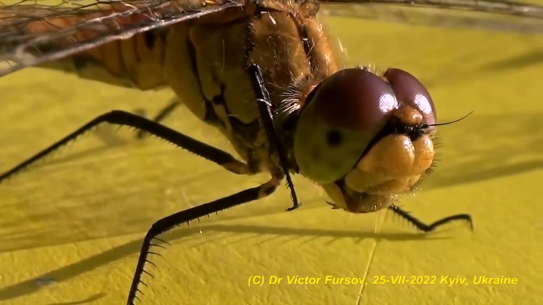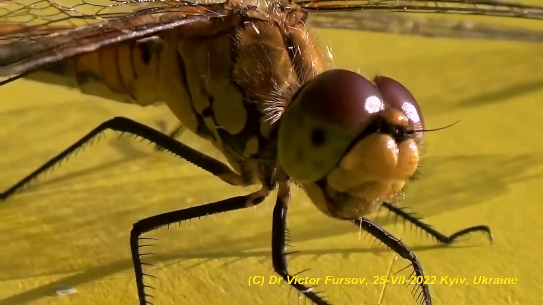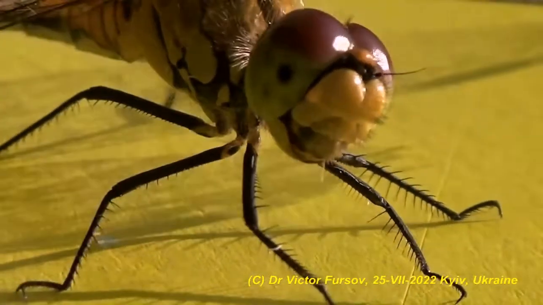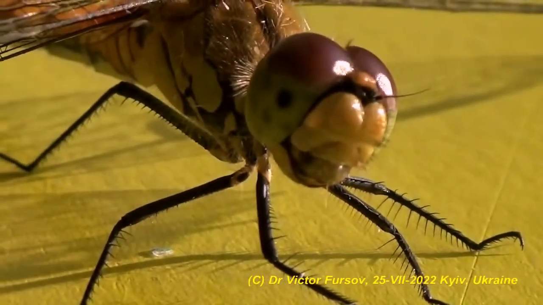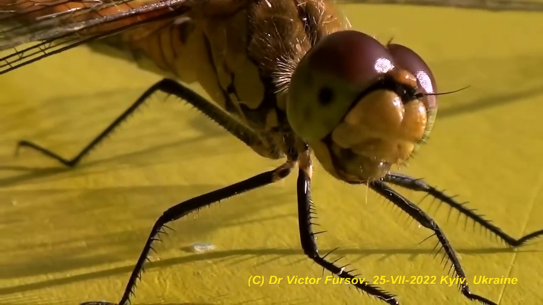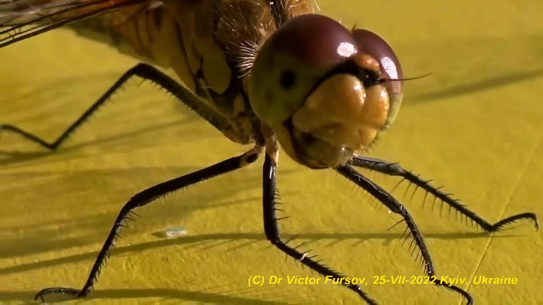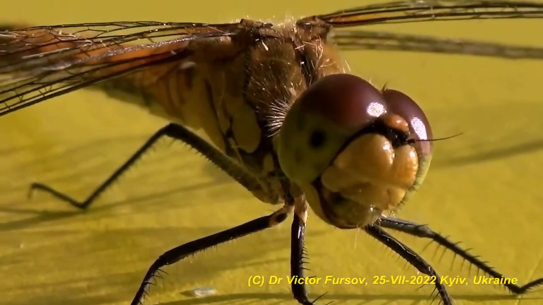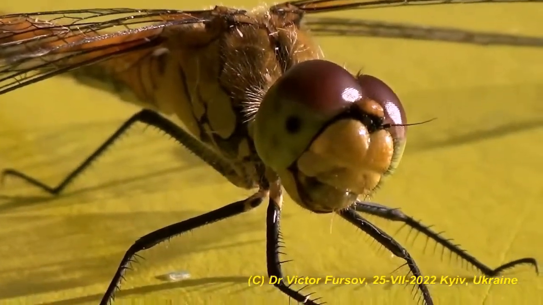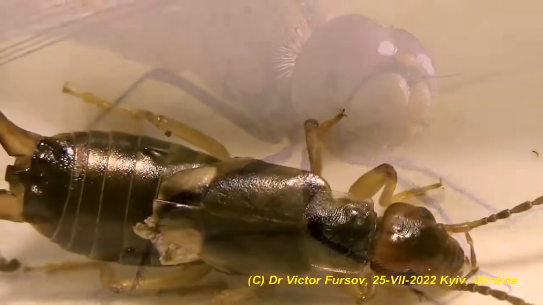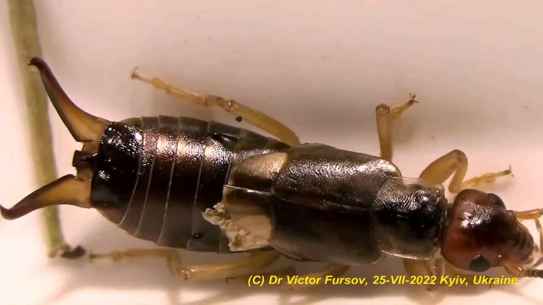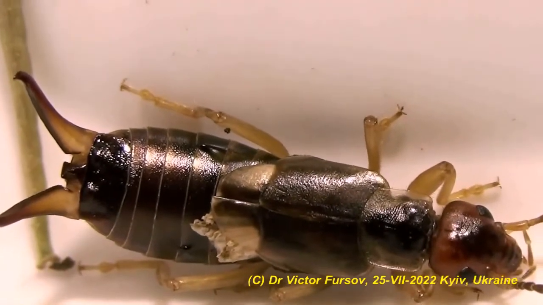And this is also a predaceous insect. This is a dragonfly, with a very nice head, hairy legs, and transparent wings, a very active, rapidly flying predator, which is hunting for different mosquitoes and moths and flies and different other insects.